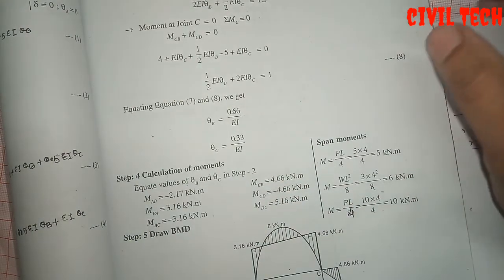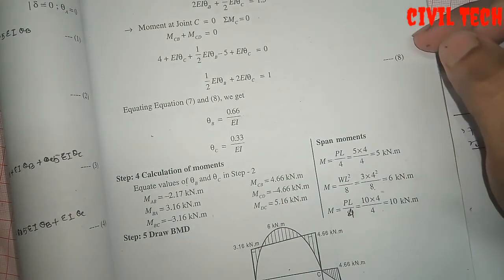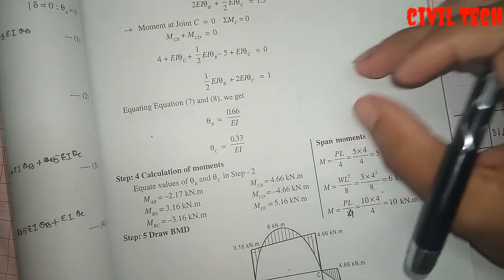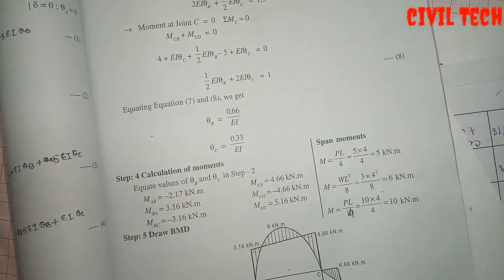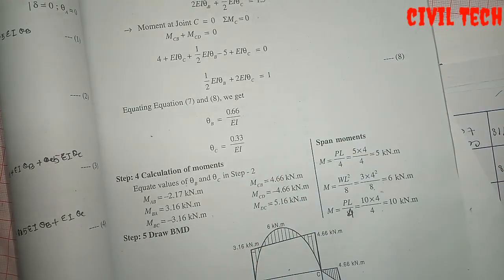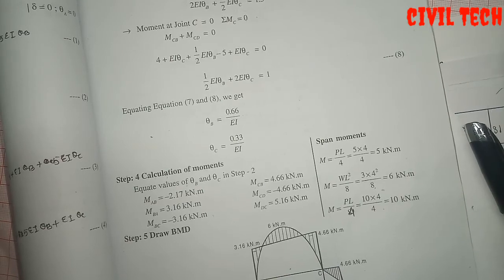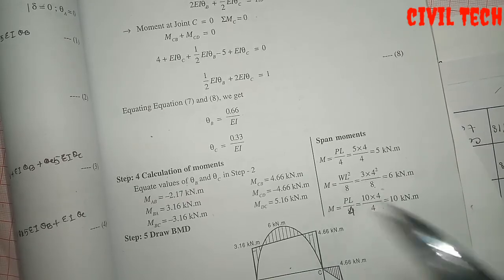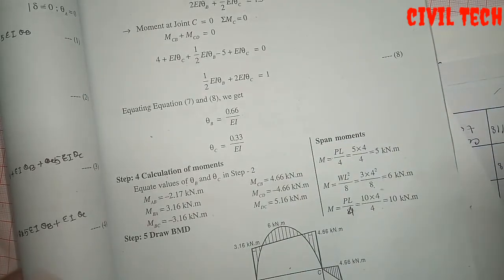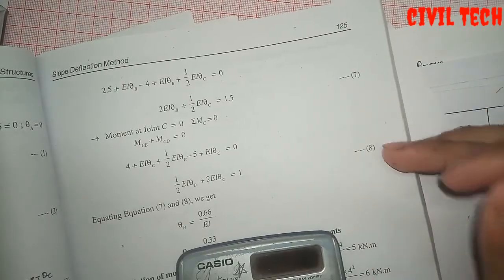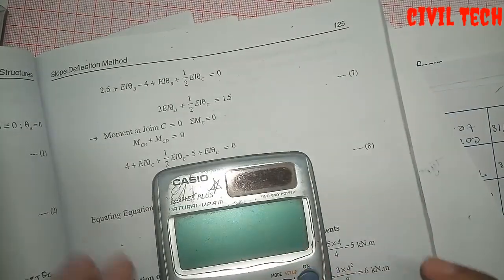So now, whatever equations 7 and 8 we are getting, we just calculate and find the values of theta B and theta C. So how to calculate these theta B and theta C values? Nothing special, equations 7 and 8. Just put the values in the calculator.